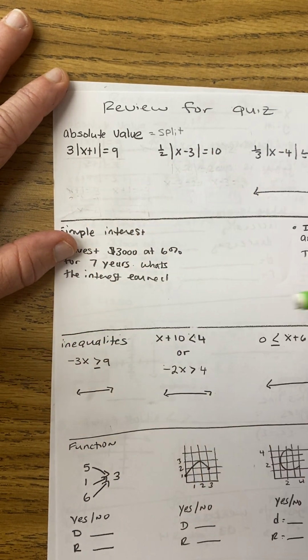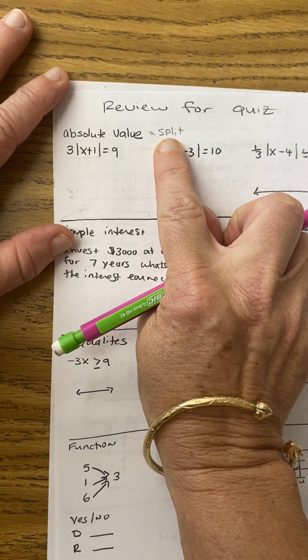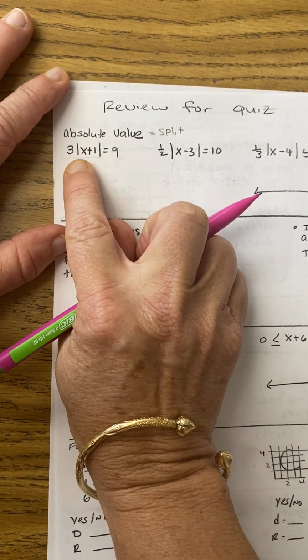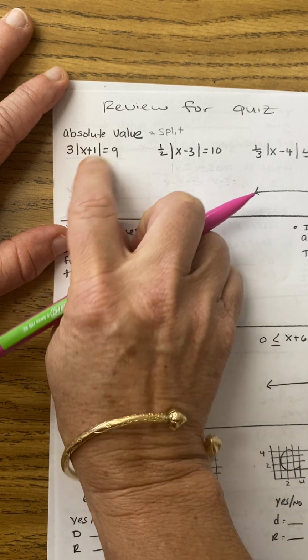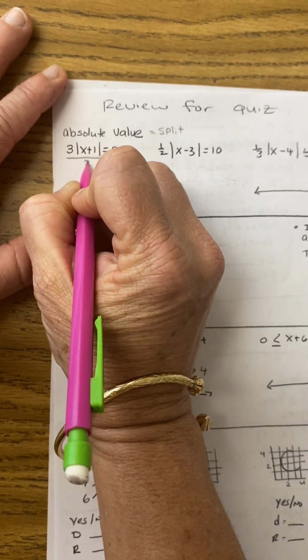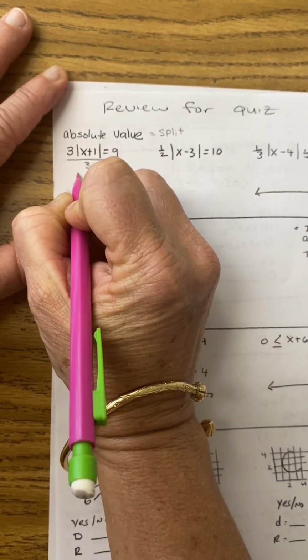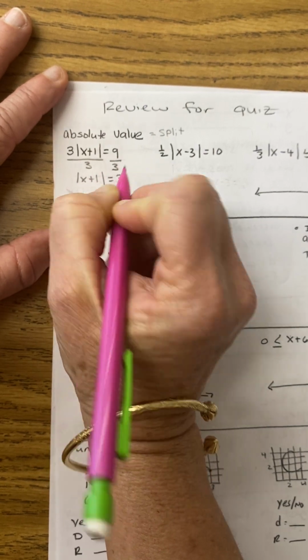Okay, so the first topic is absolute value, and what you have to remember to do is to split it. So look at the first problem. The 3 is on the outside of the absolute value sign. So I have to get rid of everything on the outside, just like normal. All right, so I'm going to divide both sides by 3. I get the absolute value of x plus 1 equals 3.